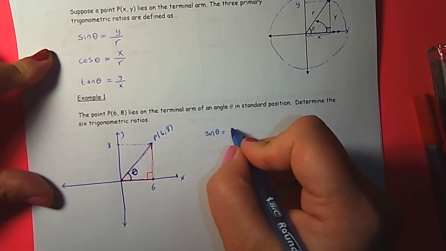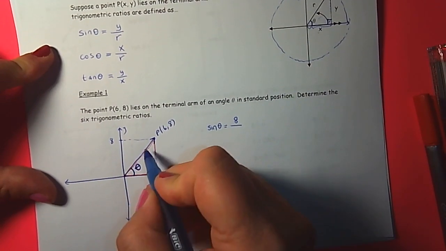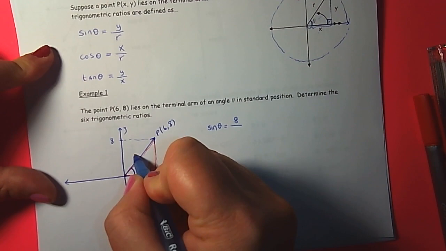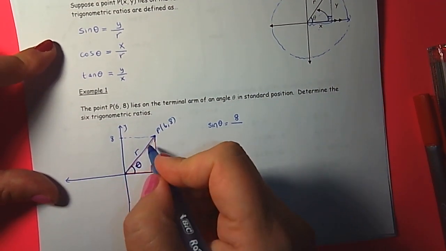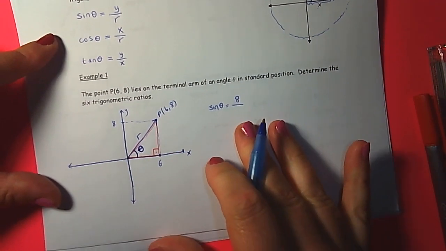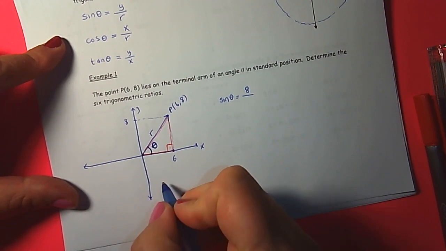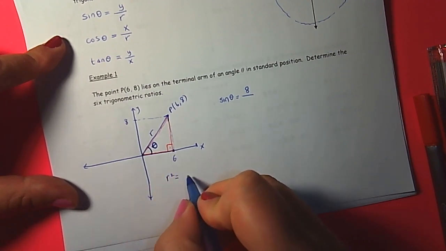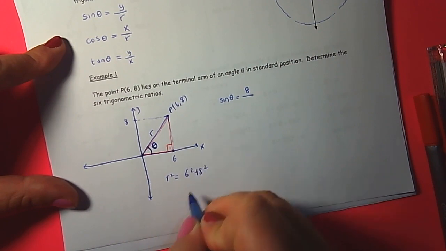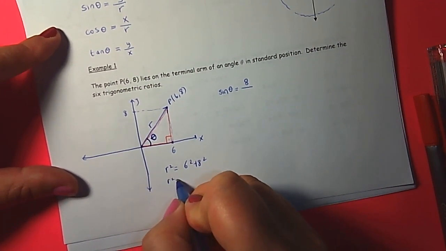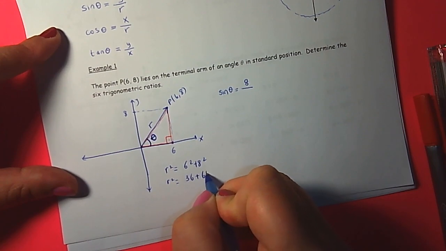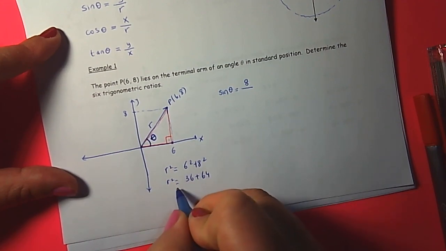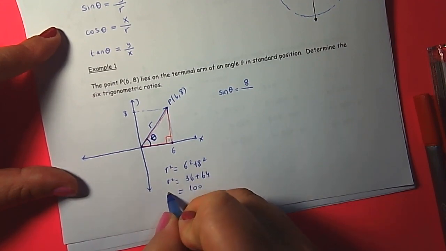So y coordinate here is 8, but we didn't find the r yet. So let's find it. Using this right angle triangle, we can find r using Pythagoras. So r squared equals 6 squared plus 8 squared. So that gives us 36 plus 64. Okay, and that is 100.